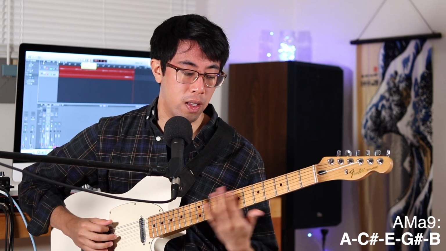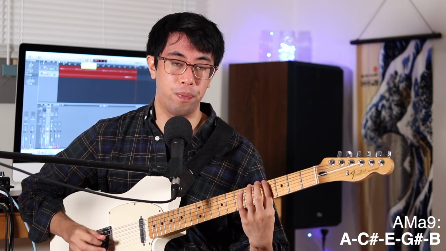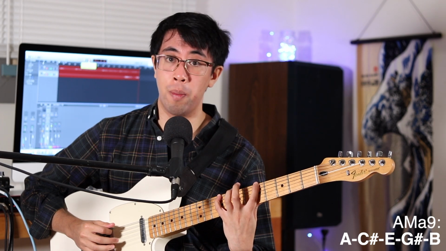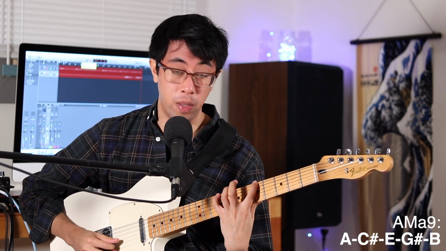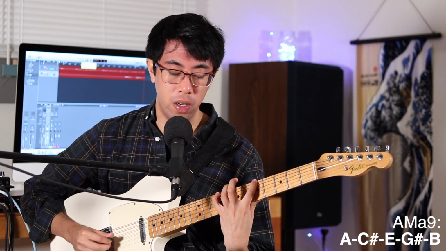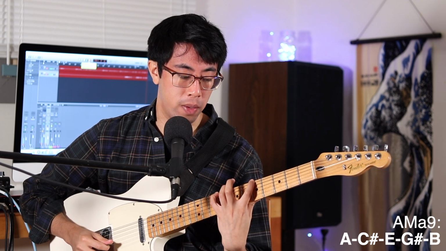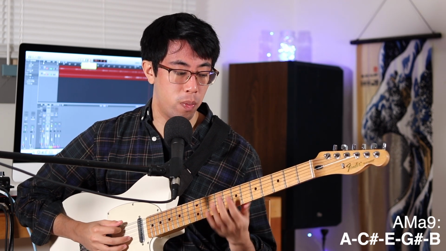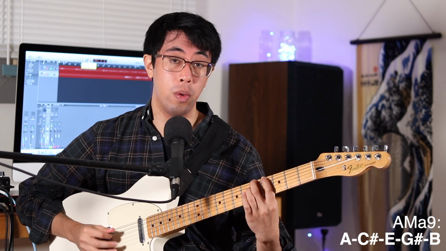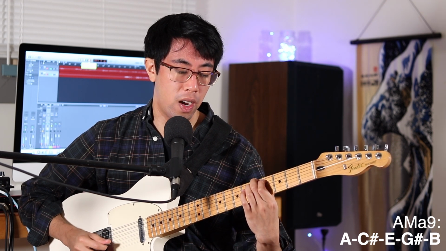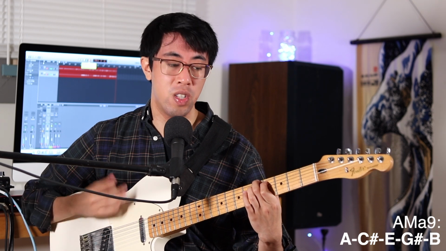Or we could do something like this, where we start on the seventh, and then maybe we'll hammer onto the third. And then we could grab the ninth with an open note here, this open B string. We could also play this like this. We could go 7, root, 3, 9, which is kind of an easier and smoother gesture.